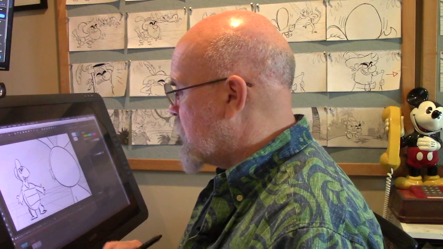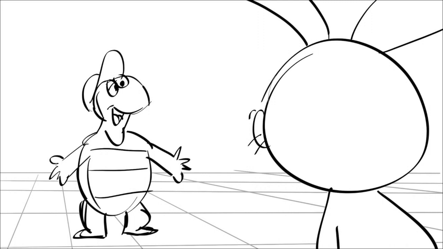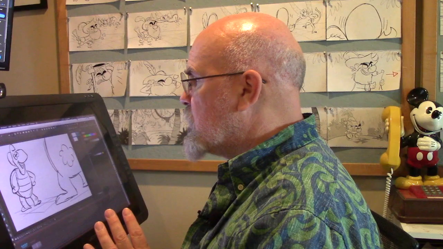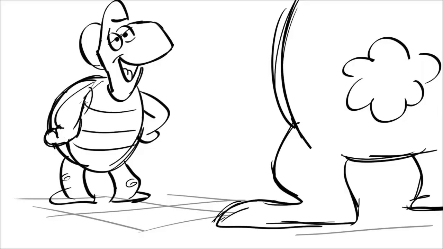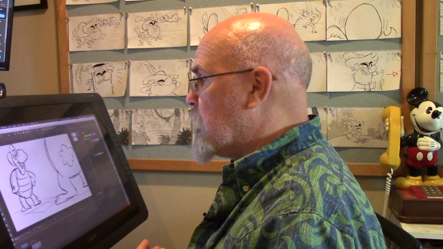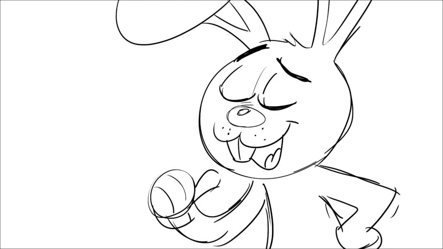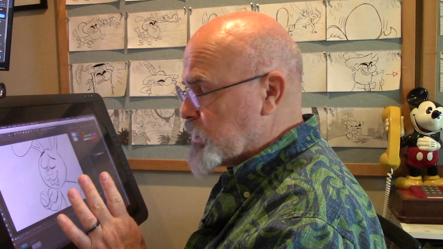We cut into an over-the-shoulder shot of the rabbit. We see the tortoise is looking screen right. We cut into a close-up. He's still looking screen right. You could even do the camera low and look up a little bit, but always keep the camera on this side of the 180. You can do look-down shots. Close-up of the rabbit. If you start with a close-up of the rabbit, he's looking screen left as he should.